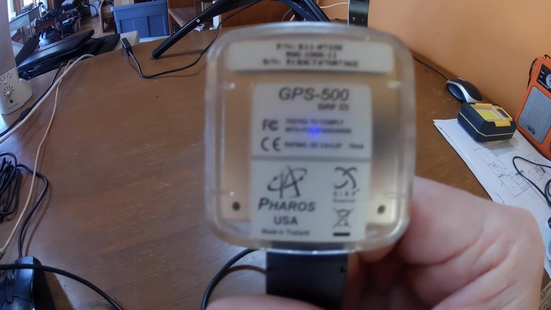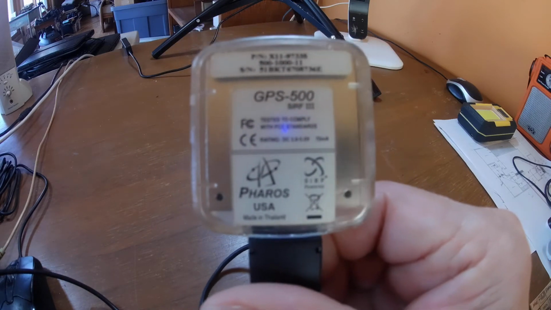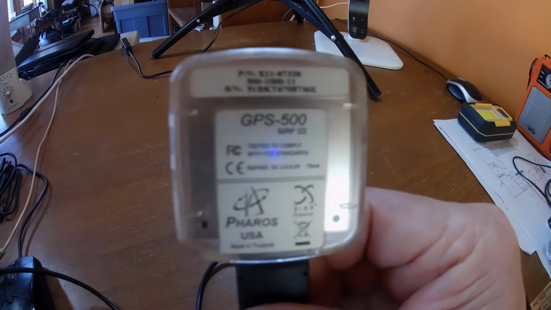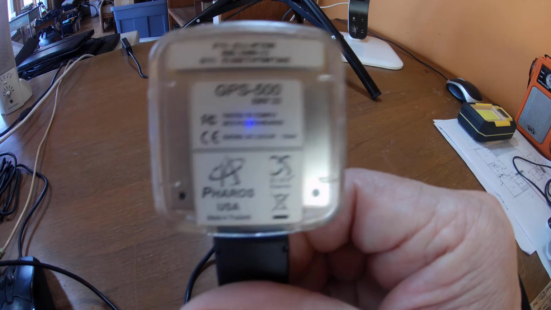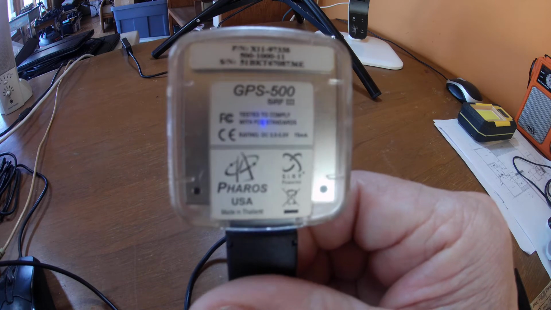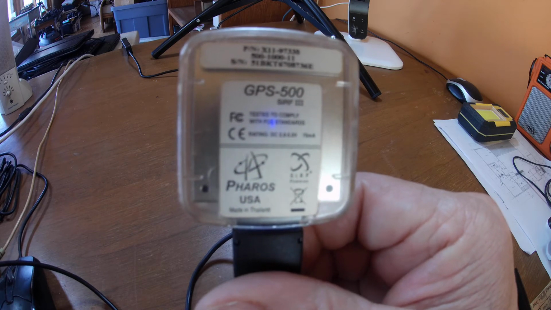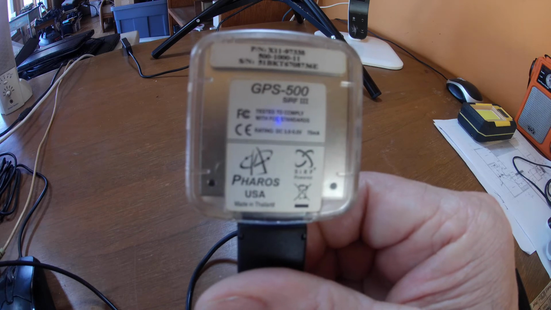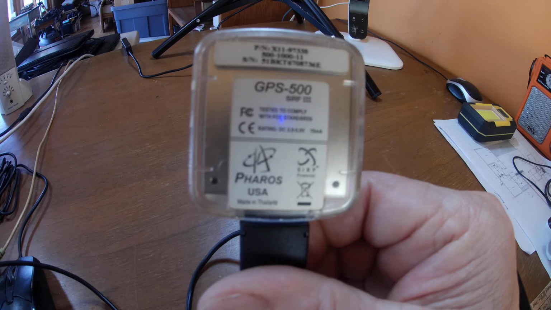Let me see if I can. There you go. This is what's in the back of it. GPS 500, SiRF 3 it says, and Faros USA, made in Thailand.